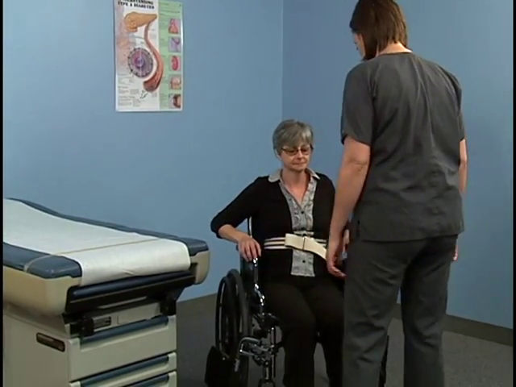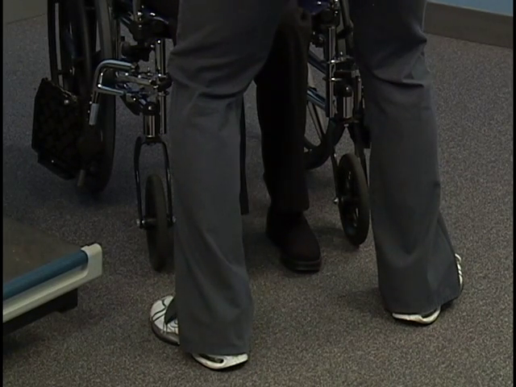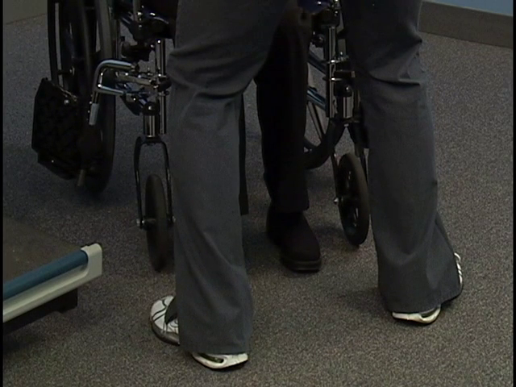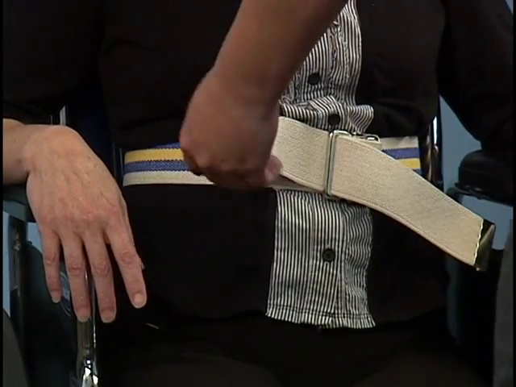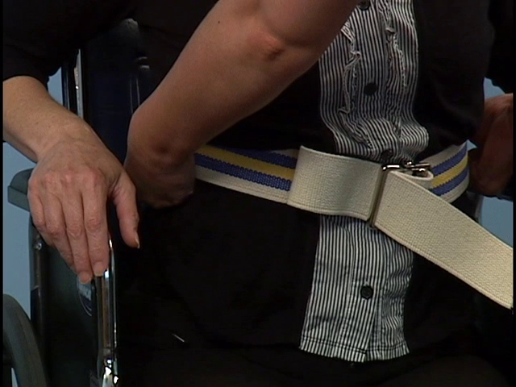Stand in front of the patient with your feet about 6 to 8 inches apart with one slightly forward. Point the toes outward and bend the knees slightly. This position provides a wide base of support for the transfer. Ask the patient to place her arms on the armrests of the wheelchair and to lean forward.